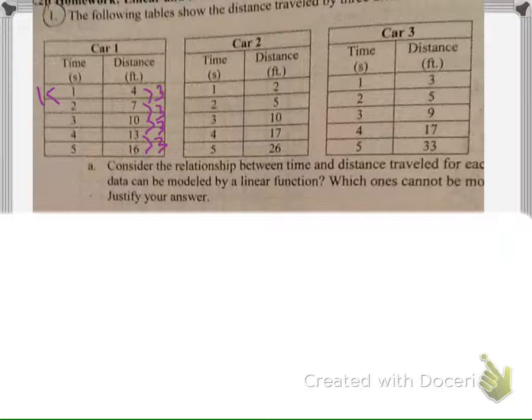Okay, so car 2, from 2 to 5, I'm going to do a different color. From 2 to 5 is 3. From 5 to 10 is 5. From 10 to 17 is 7. And from 17 to 26 is 9. So there definitely is a pattern. It's starting to go faster by 2 feet every time, but there's no constant rate here. And even if I added all these up together and divided by 4 to try to get a slope, it wouldn't work for this situation.